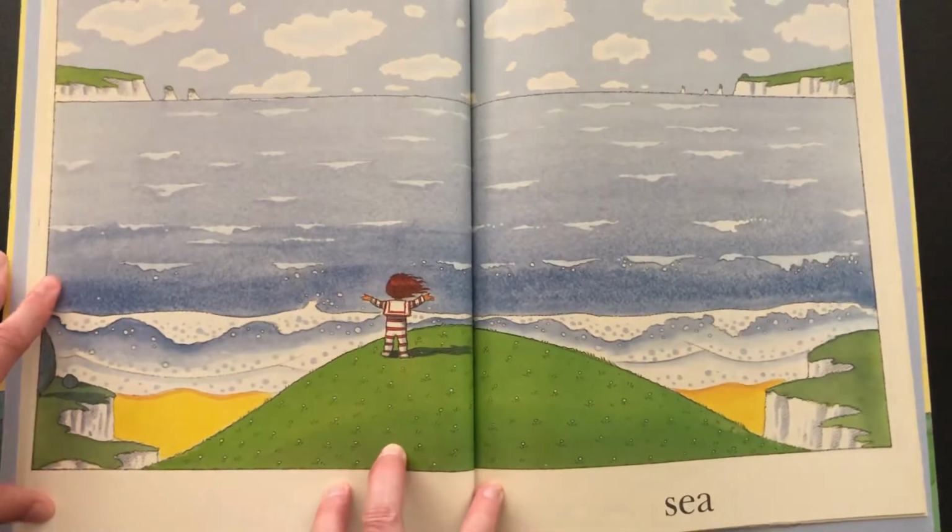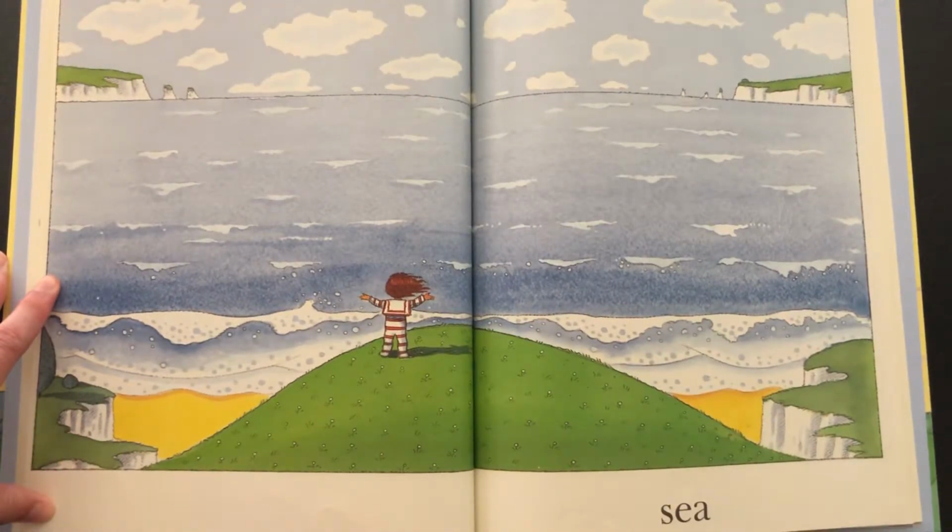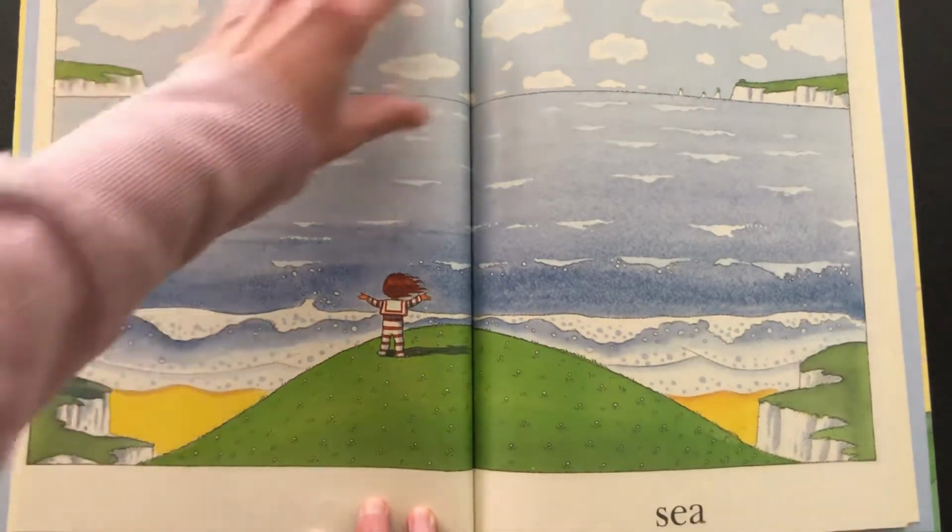Okay, here's a big picture. What is she looking out at? It begins with S. Read it with me. Sea. Good, she's looking out at the sea.